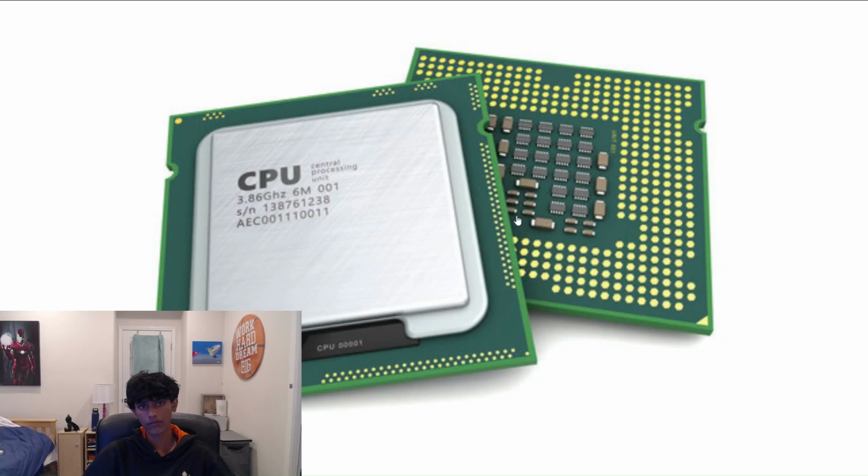Today's video is going to be about the CPU. So let's get right into it. To start off, what is a CPU? CPU stands for Central Processing Unit, and the CPU is pretty much the primary component of the computer.